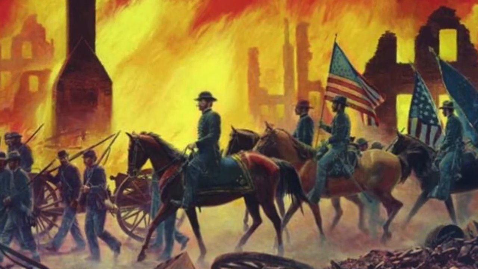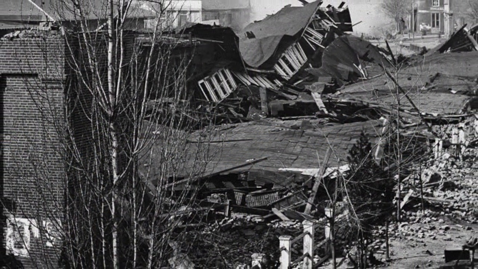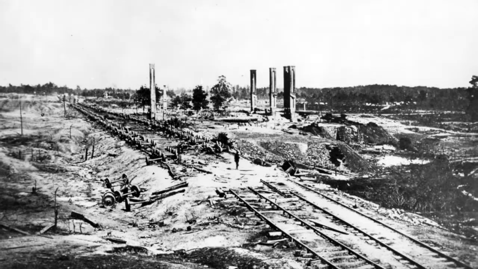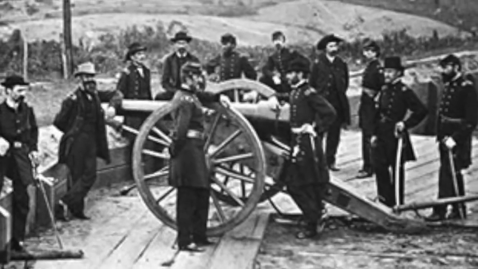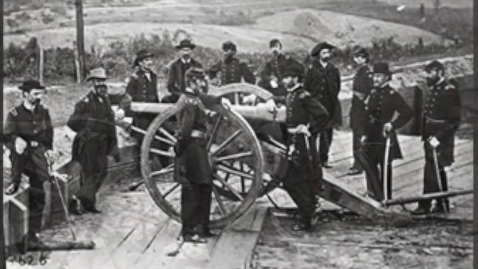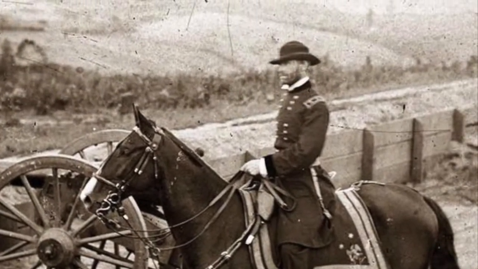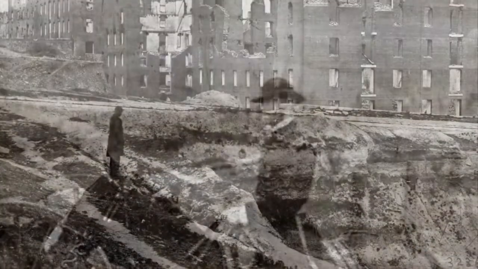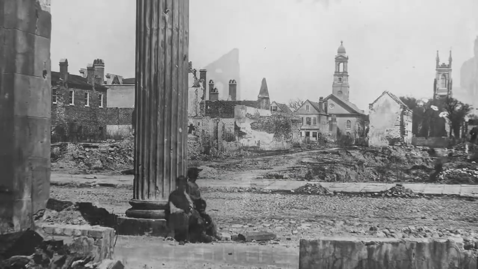General Sherman attacked Atlanta, Georgia, and took control of the city. This was a major setback to the South. This was their largest railroad hub and one of their largest cities. Now it was under Union control. After taking control of Atlanta, General Sherman decided to march across the state of Georgia to the sea. This became known as Sherman's March.